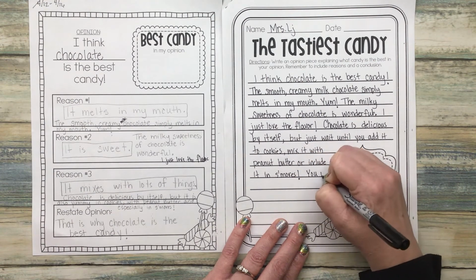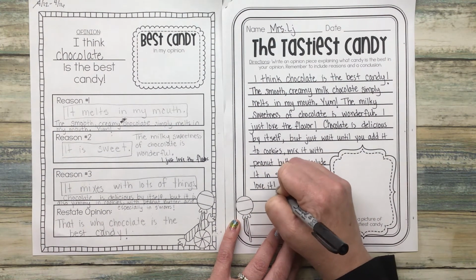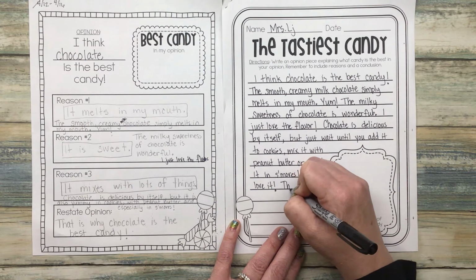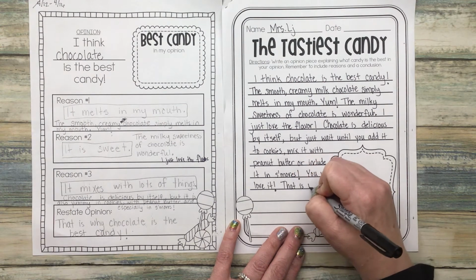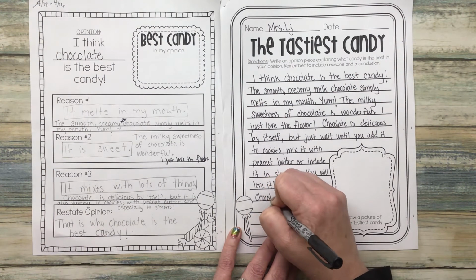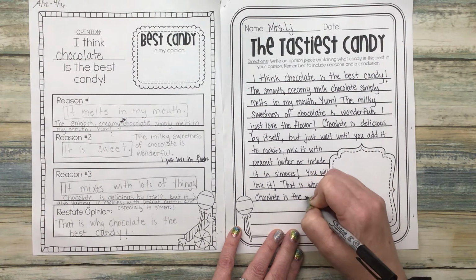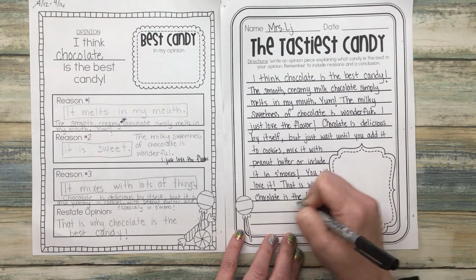You will love it. That is why chocolate is the best candy.